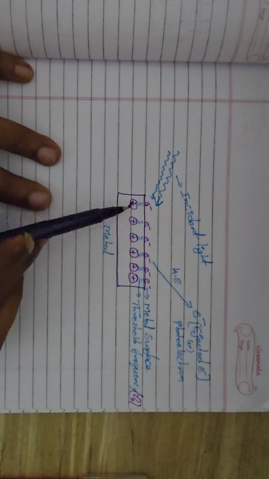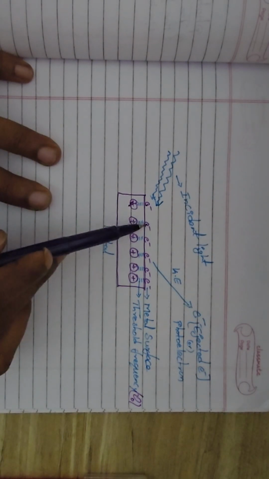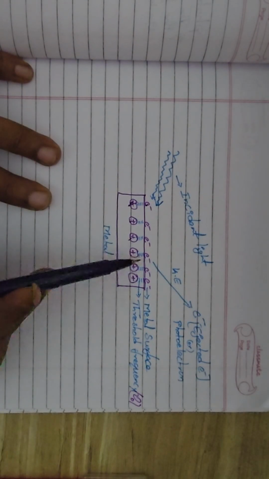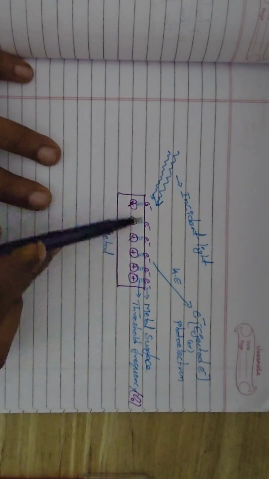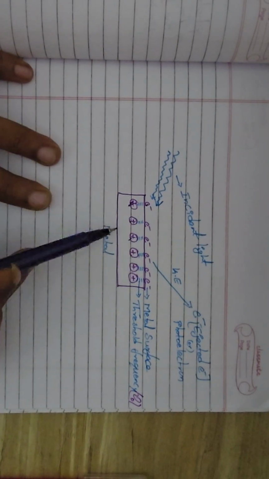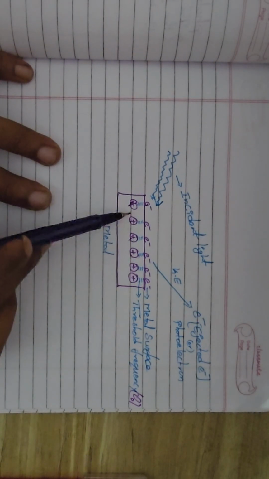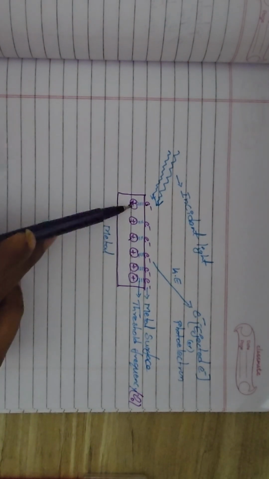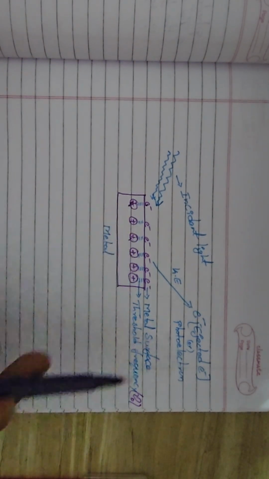Valence electron of this metal, valence electron of this metallic atom. All these are valence electrons. These are the nuclei. This is the metal. Inside the metal, so many atoms are present, existing orderly as metallic atoms.